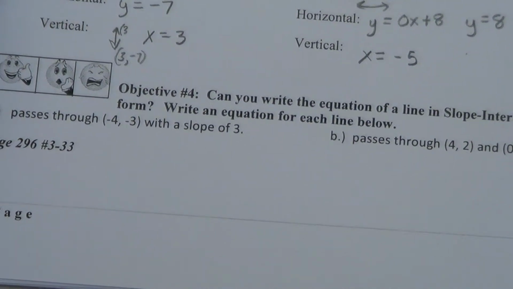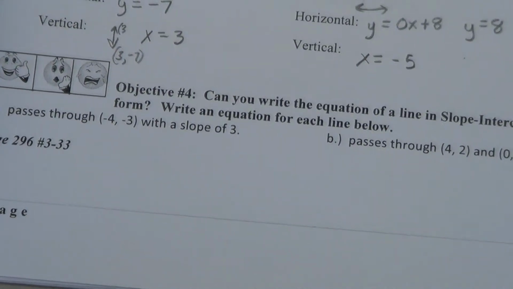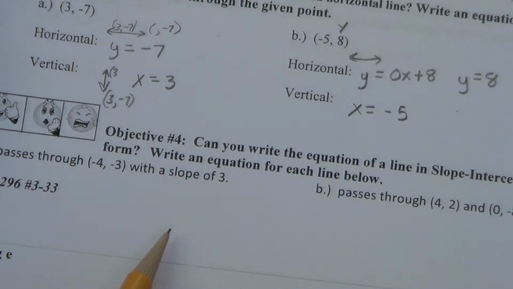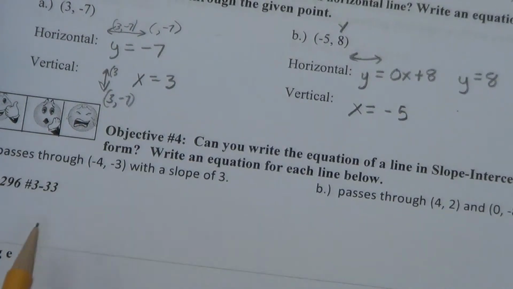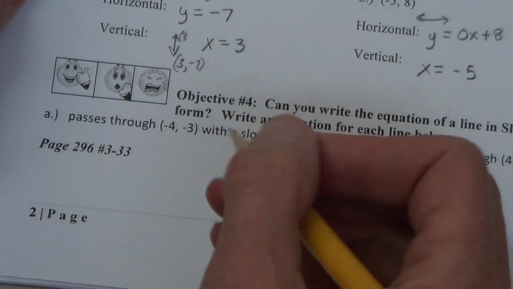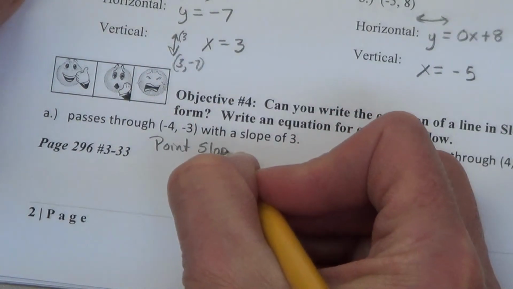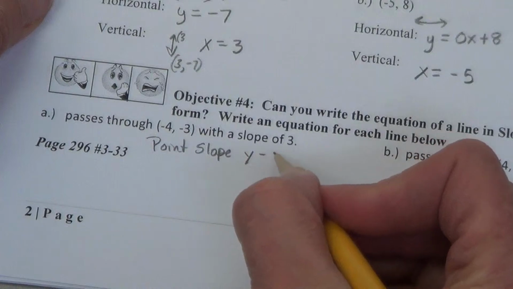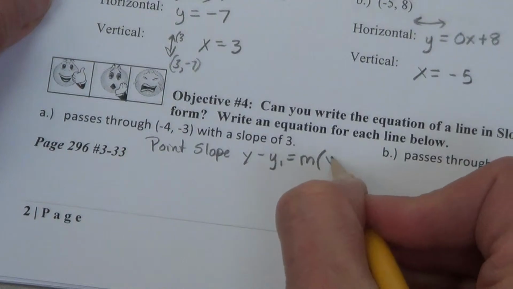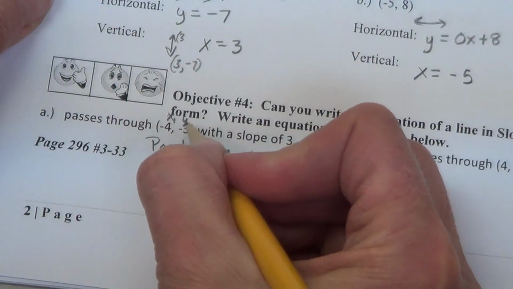Can you write the equation of a line in slope-intercept form? Write the equation for the line of each below. Well, here's the problem. It's telling you a point that it passes through and the slope, but it's not giving you the y-intercept. So the best format to use for that would be point slope format. Point slope form is simply y minus y1 equals m, meaning slope, times x minus x1. And this is your x1 value and your y1 value.